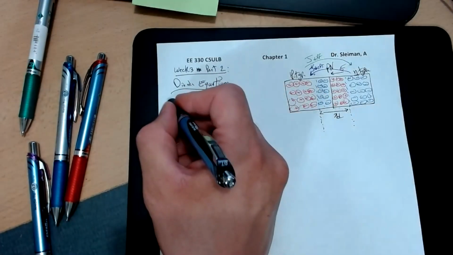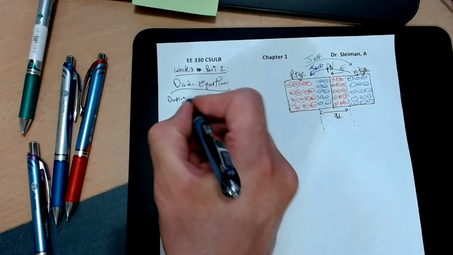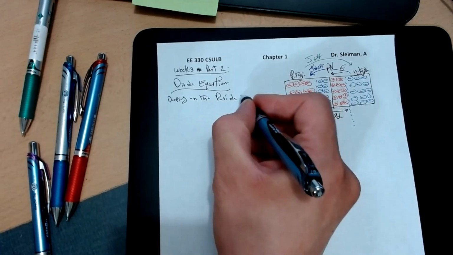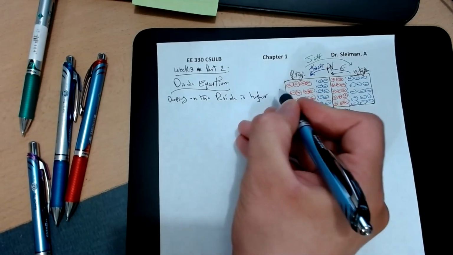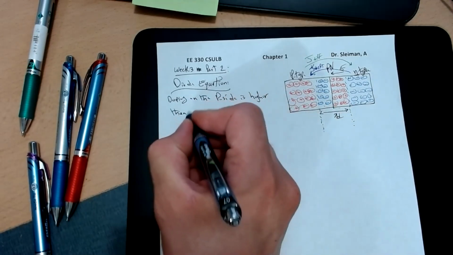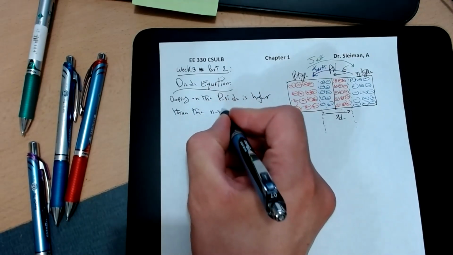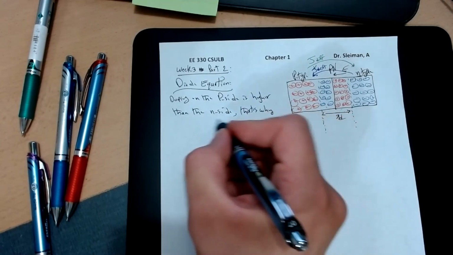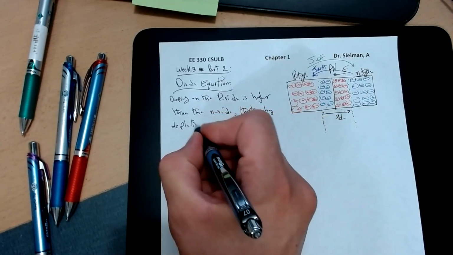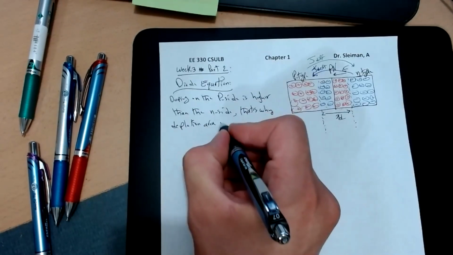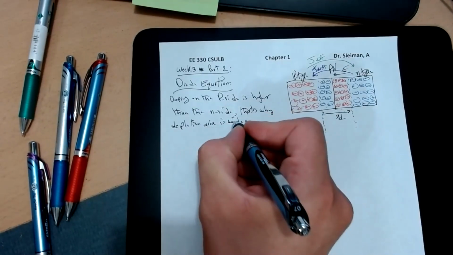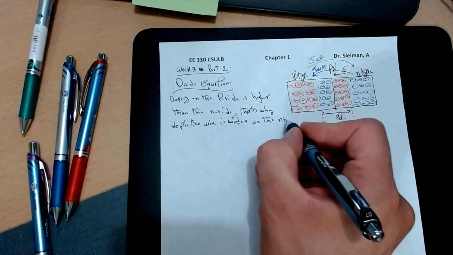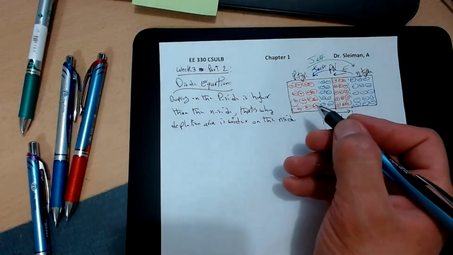So let me put it in words. Doping on the p side is higher than the n side. That's why the depletion area is wider on the n side.